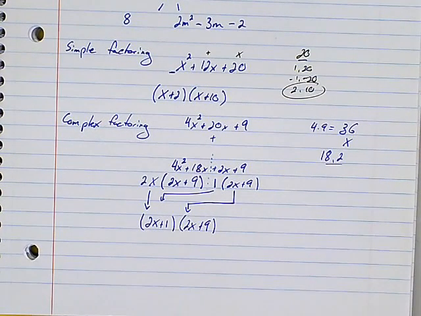Okay. Again, how can I check if this is correct? You could expand it out and just check and see.